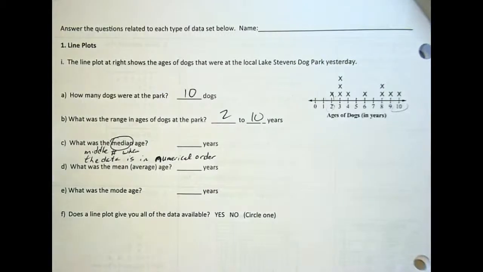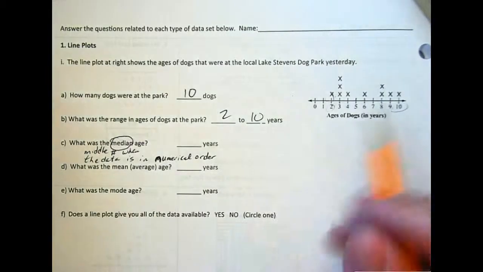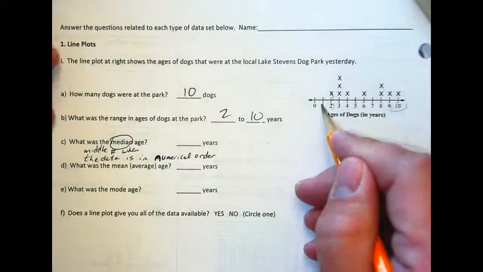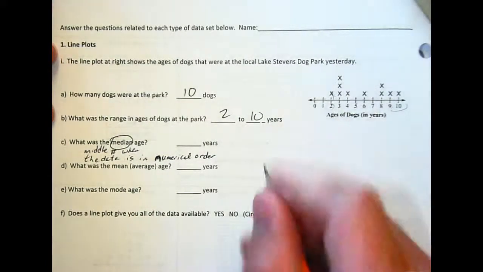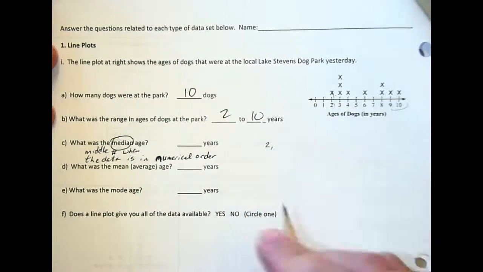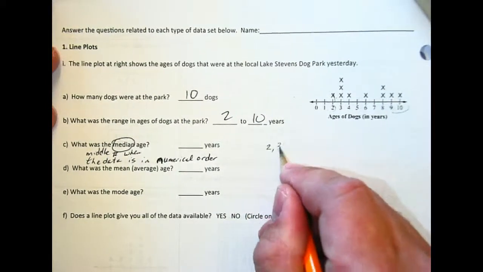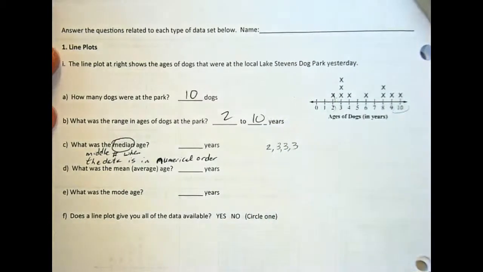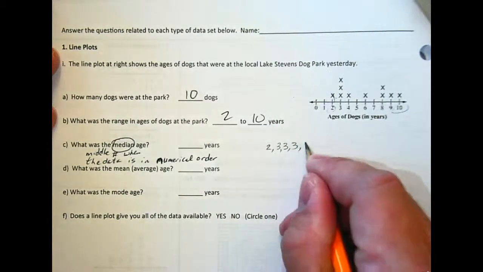In terms of the median, we've got to put things in order. What numbers do we have when we're dealing with age? How many 1-year-olds do we have? 0. How many 2-year-olds? 1. So we have 1 2-year-old. How many 3-year-olds? 3. So we put 3 three times. How many 4-year-olds? 1.